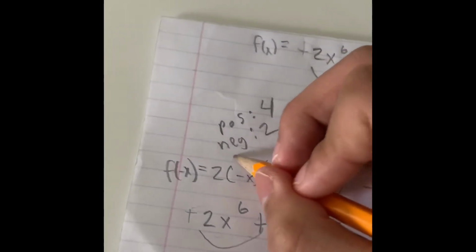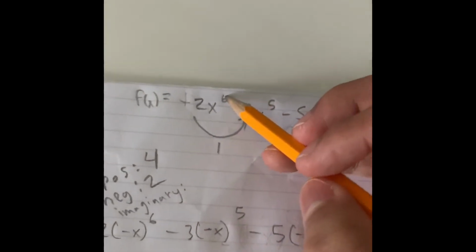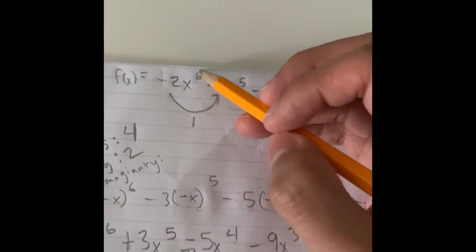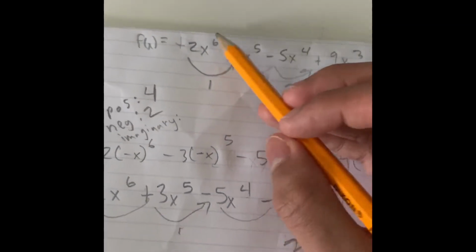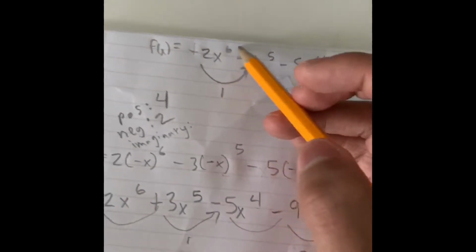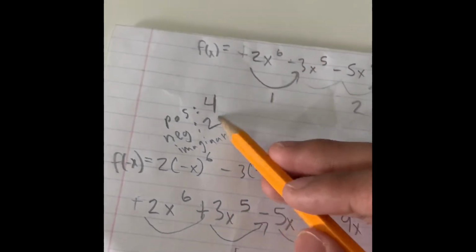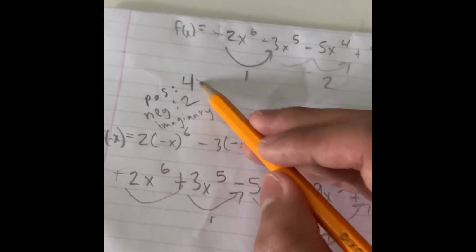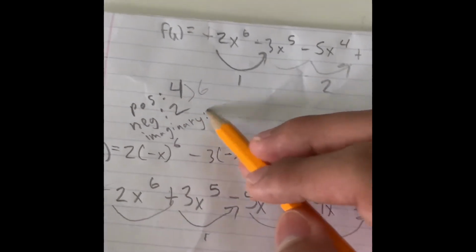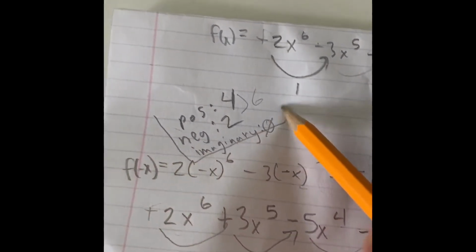And also, we have to look for imaginary solutions. However, look at the highest degree. The highest degree is 6. So that means the highest number of solutions that this equation can have is 6. So since there are 4 positive solutions and 2 negative solutions, those already make up our 6 solutions. So that means, therefore, there cannot be any imaginary solutions in this scenario.